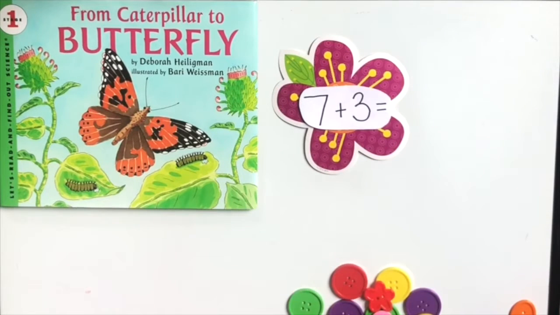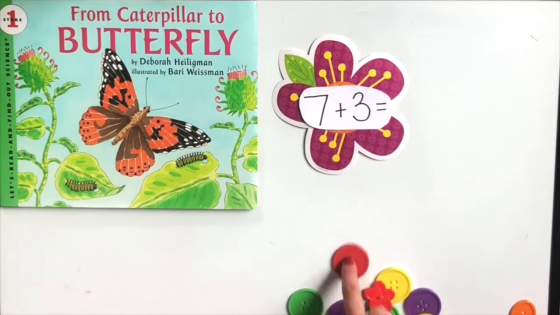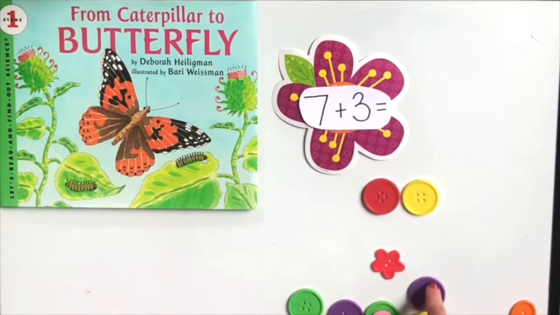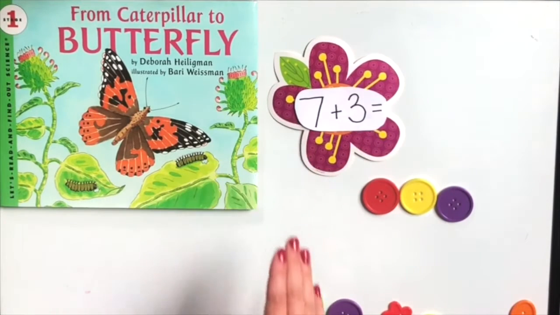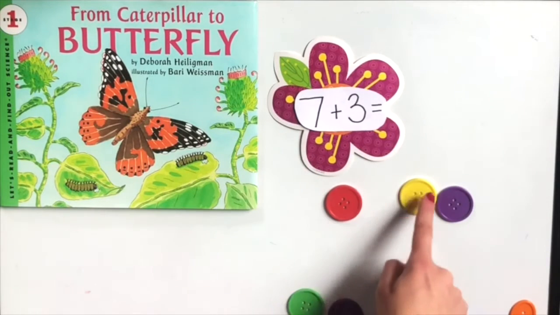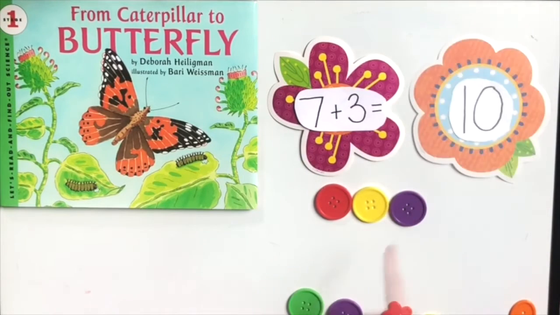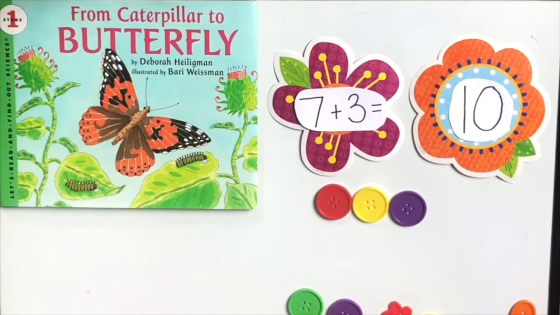Or you can count out just one of the numbers. For instance, 3. 1, 2, 3. And then you can start at 7 and just add these 3. So 7, 8, 9, 10. So will you come and help me find the orange flower with the number 10?